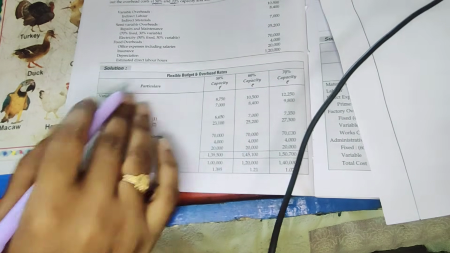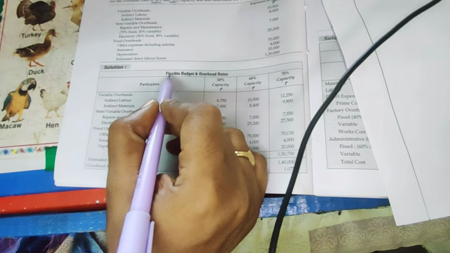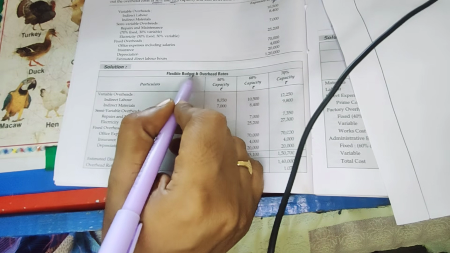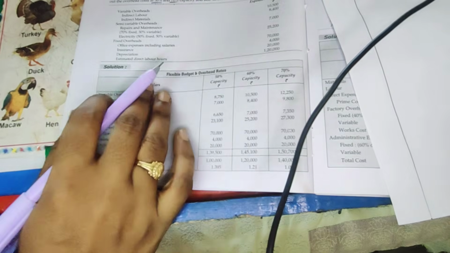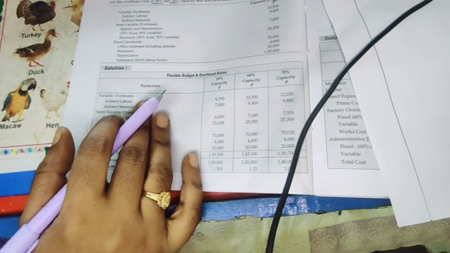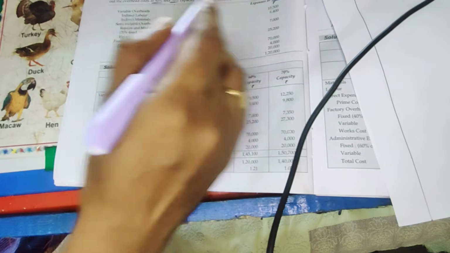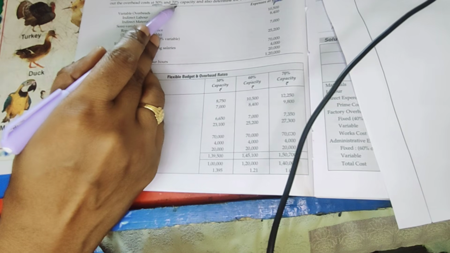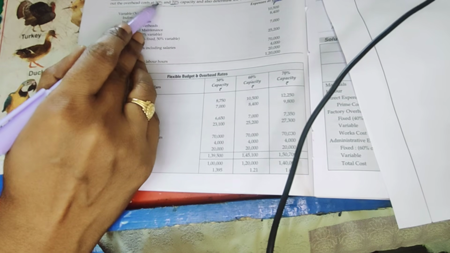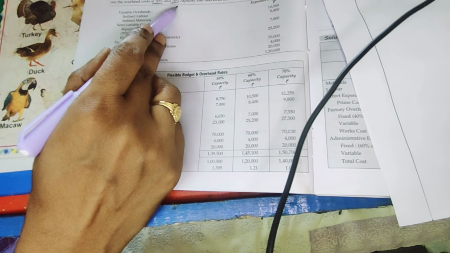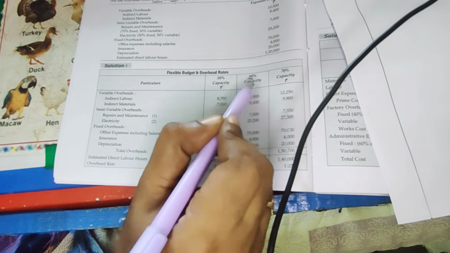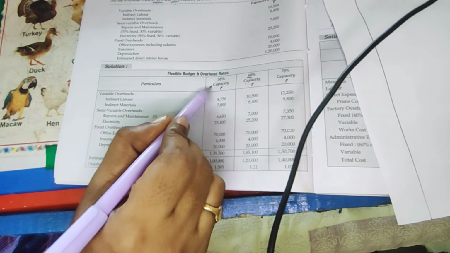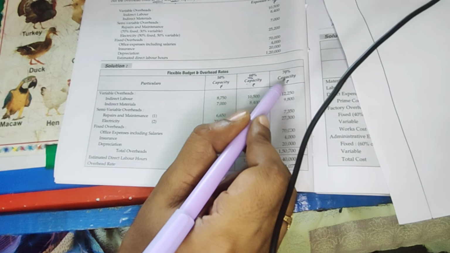So this is the solution. In the solution, we just need to write flexible budget and overhead rates. So just write down the flexible budget. Under that, particulars column and given capacity column, and we need to find out 50% and 70% capacity, so for that also we need to maintain 50% capacity and 70% capacity columns. So 60% is the given capacity, and you need to find out 50% and 70% capacity.